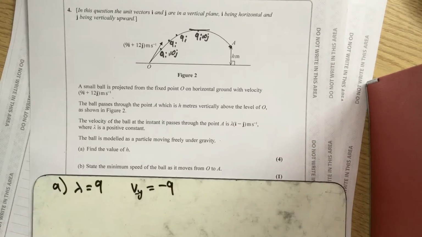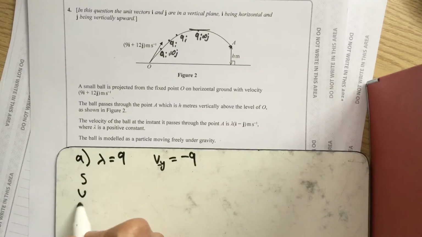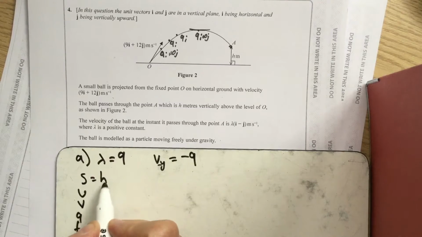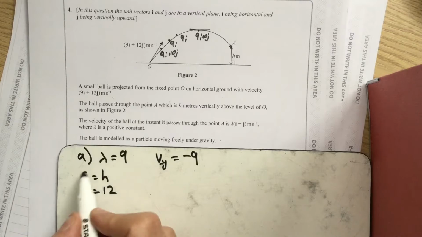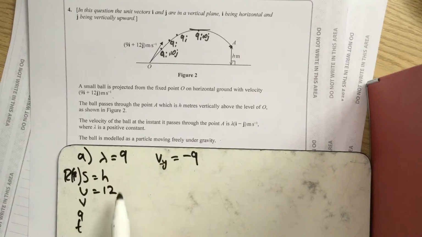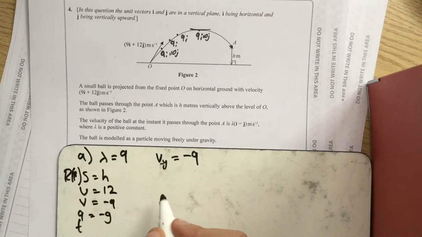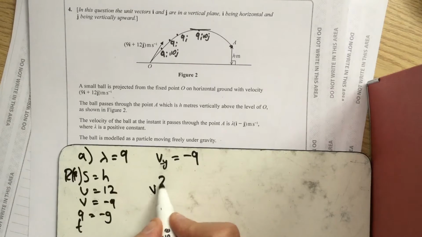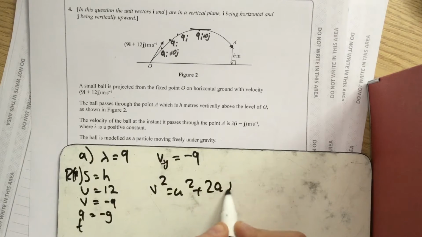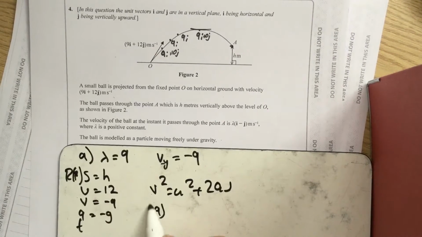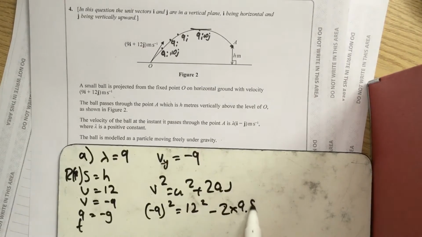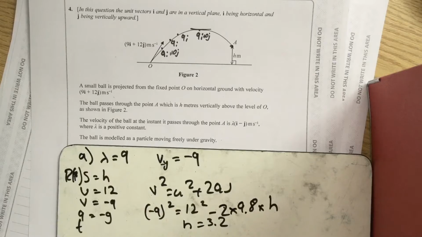So if you were to do a SUVAT here, I'm looking for h. It started off going upwards at 12, it's gone to minus 9, and my acceleration is minus g. I don't care about my t, so I'm going to use v squared equals u squared plus 2as. So I get minus 9 all squared equals 12 squared minus 2 times 9.8 times h, which gives me an h value of 3.2.